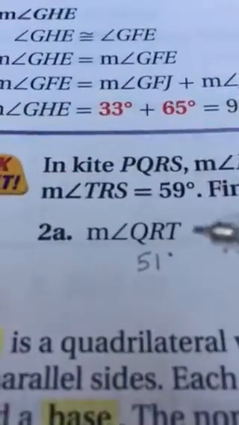So we should have answered all the problems. The first one says find the measure of QRT. Let's go back to our image. Angle QRT is 51 degrees. The next one asks for the measure of angle QPS. QPS is 51 plus 59, which is 110 degrees. And angle PSR is 31 degrees plus 31 degrees, which is 62 degrees. And now we have finished the lesson.